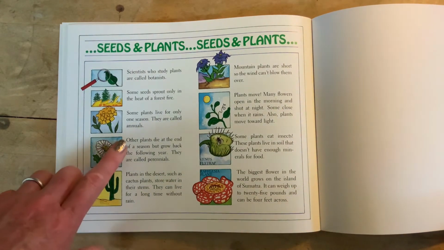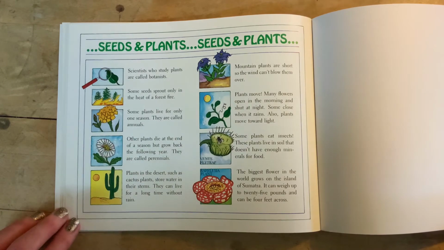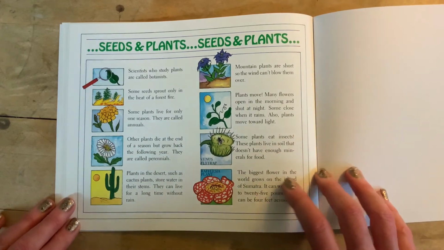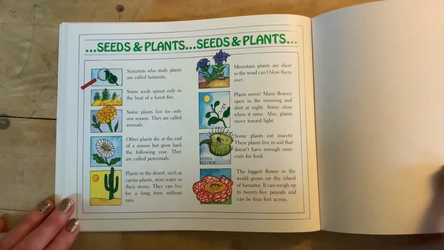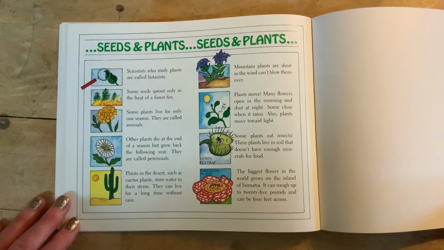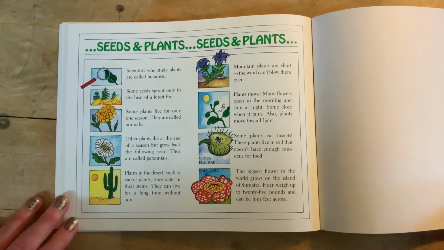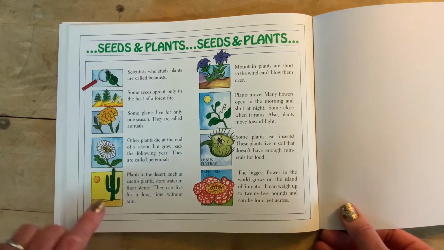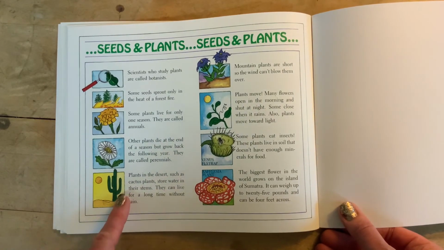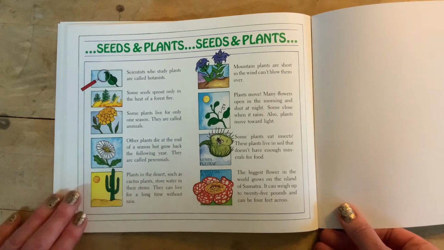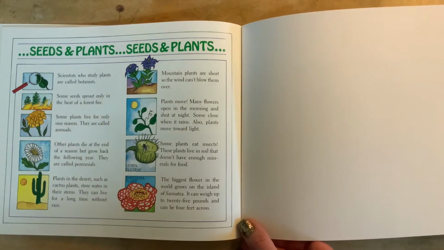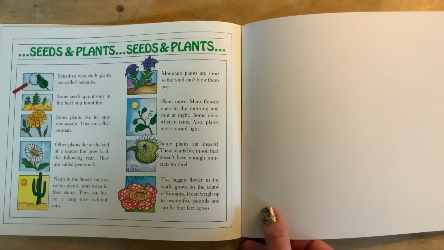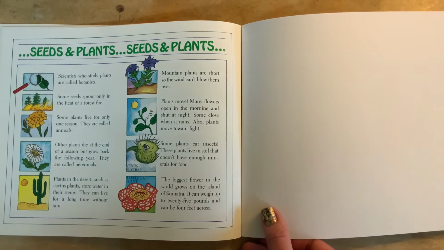Some plants live for only one season. They're called annuals. Other plants die at the end of the season but grow back the following year. They are called perennials. Plants in the desert, such as cactus plants, store water in their stems. They can live for a long time without rain. I learned that it takes almost 100 years for a cactus to grow one of those arms. Mountain plants are short, so the wind can't blow them over. When I went to Alaska, there were trees that were 200 years old, and they were no taller than me.